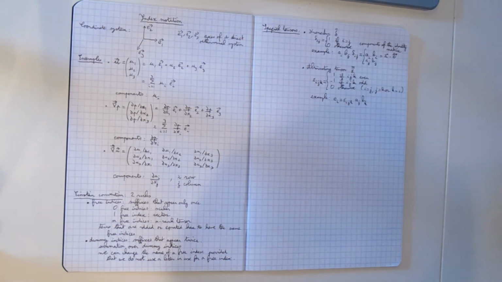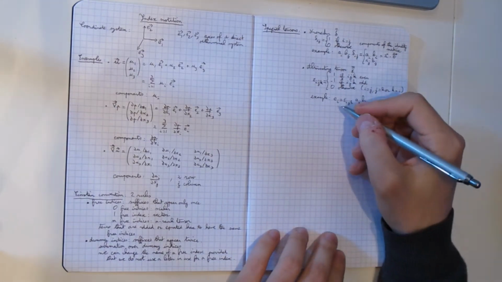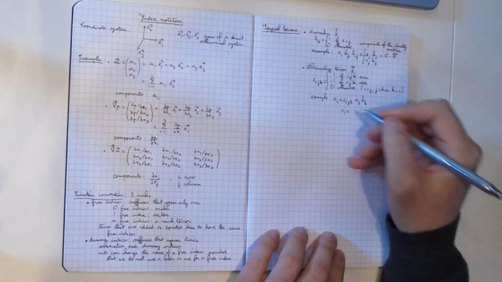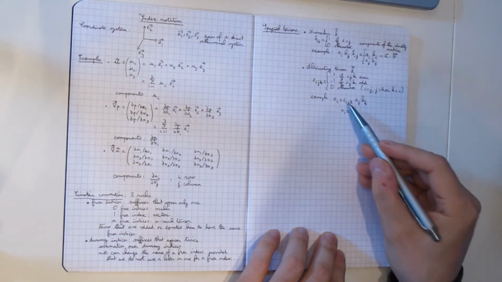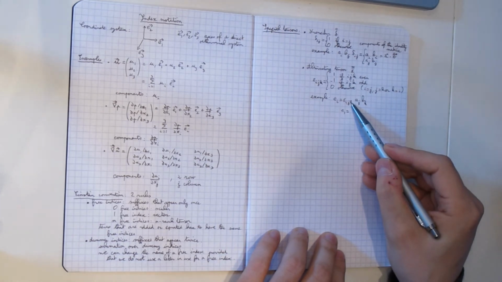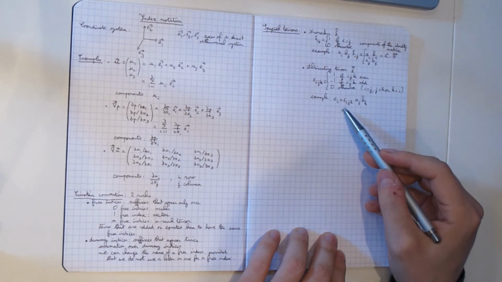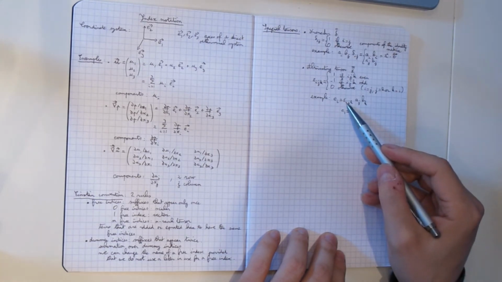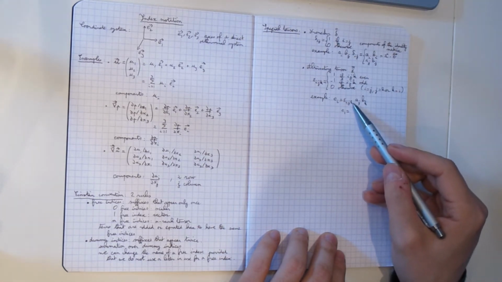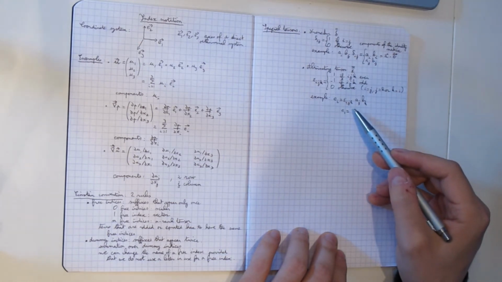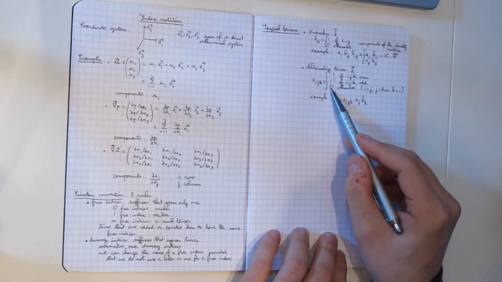This complicated expression is due to the alternating tensor. So maybe it's easier for us to look at individual terms. If we look at c1, for instance, so i is 1, which means that j and k cannot be 1, right? Because otherwise the alternating tensor would be 0. So I'm left with either j,k equal to 2,3, or 3,2. I cannot have 2,2 or 3,3 here for the same reason, because otherwise I would be in that case.